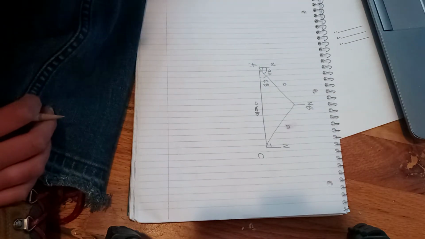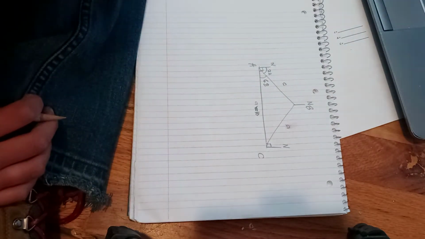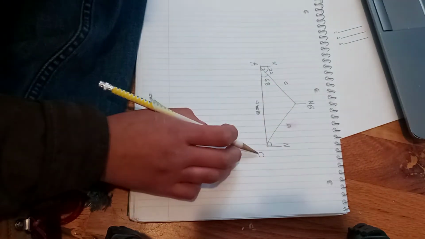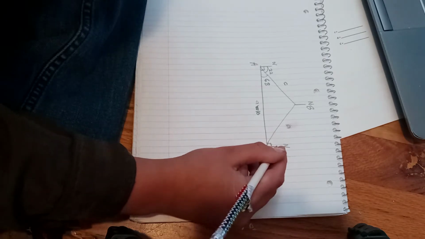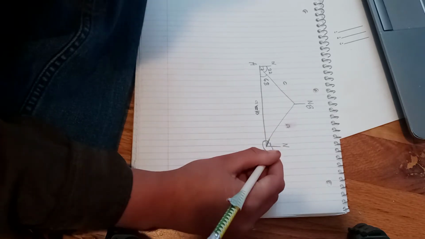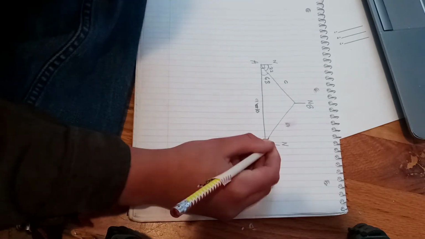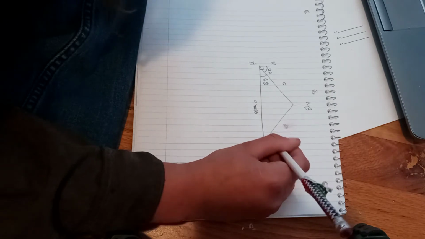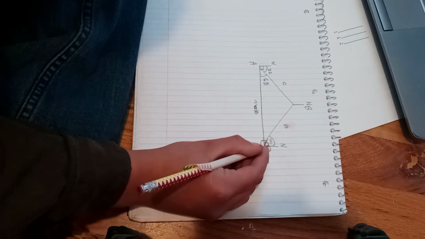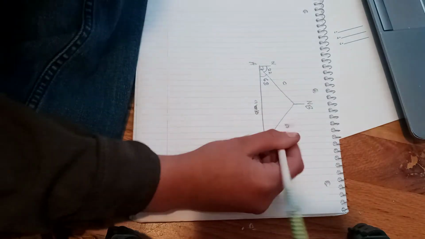Okay, the next thing it says is the bearing of B from C, so from C to B is 305. And this is a true angle, so it starts at north and then goes clockwise to this line. And that's 305. Since this is a complete circle, all we have to do is subtract 305 from 360, and we get 55. So we know this angle right here is 55 degrees. And since we know this is 90 degrees from here to this line, we can just subtract 55 from 90, and we'll get 35.